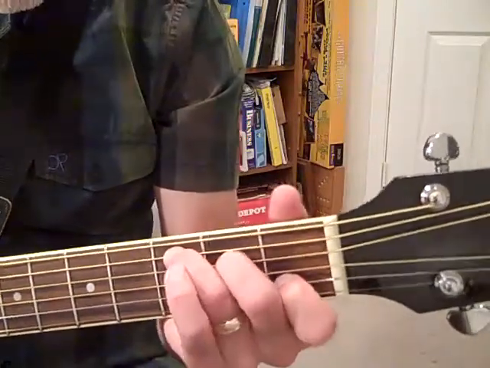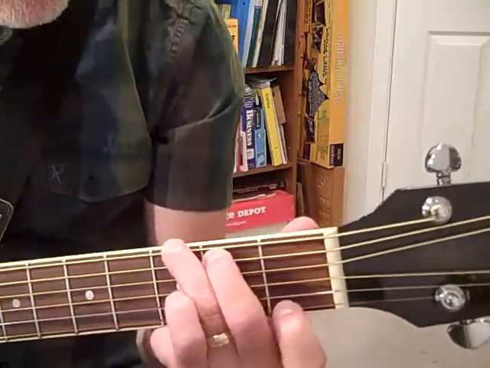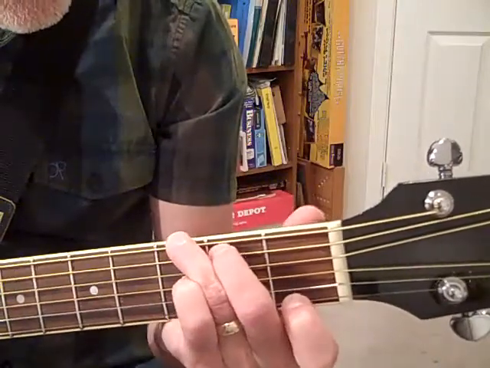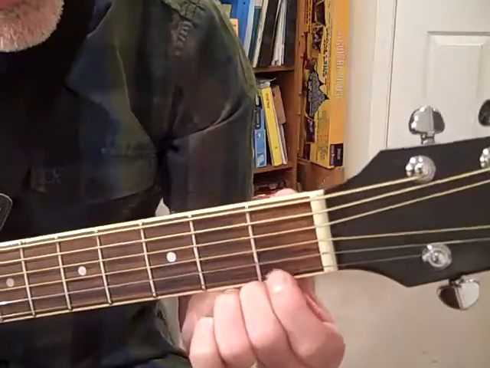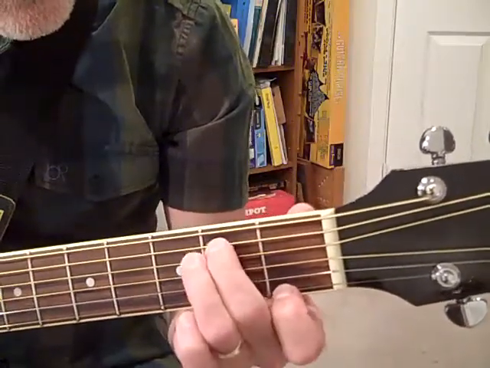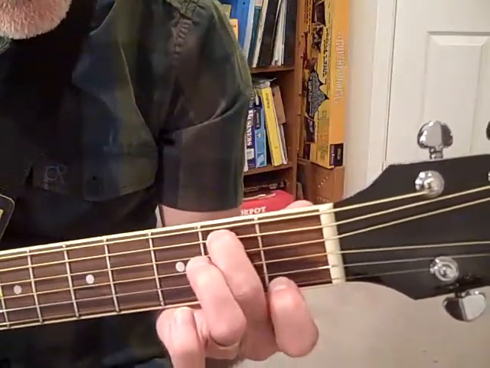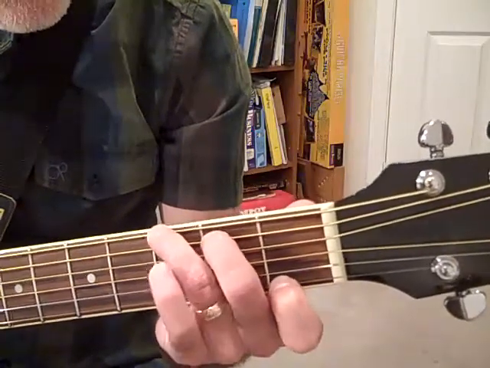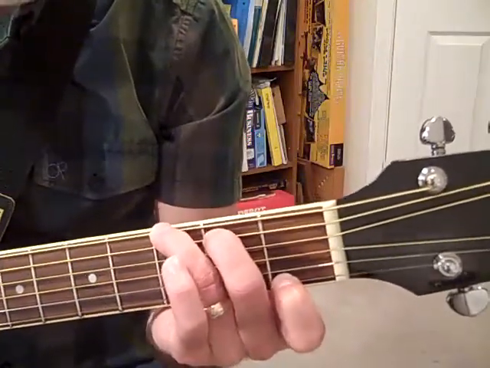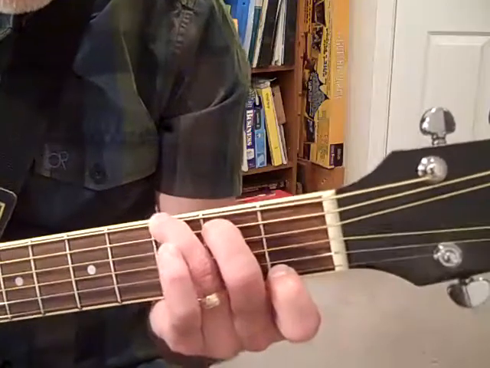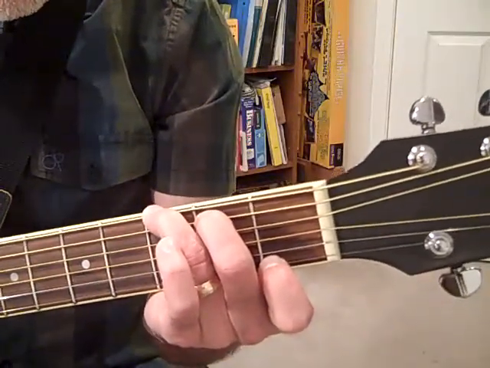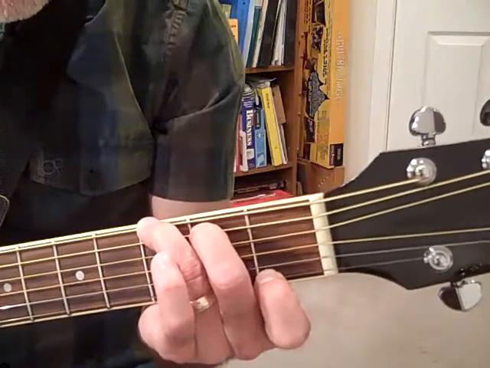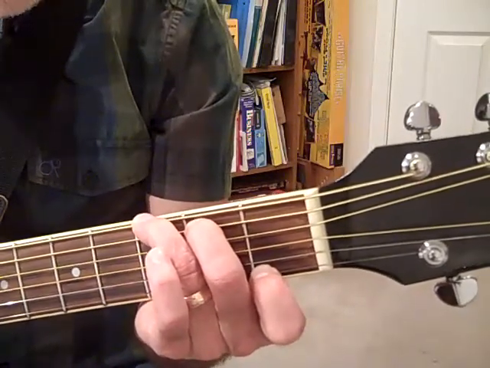The second chord looks like a C chord. It's the same basic shape. It's just expanded out. That's the way I like to say it. Your index finger goes down to the first string, just behind the first fret. Your second finger goes up to the fifth string, just behind the second fret. Your third finger goes up to the sixth string, the biggest string, just behind the third fret, and it should sound like this. That's a G7 or a dominant 7 chord.